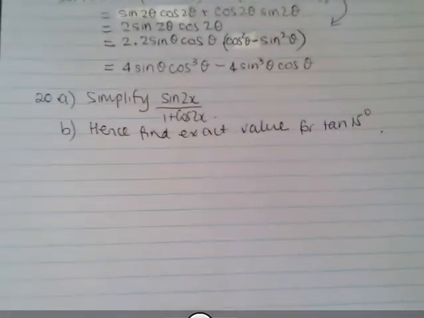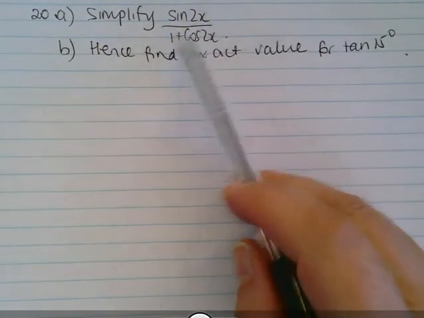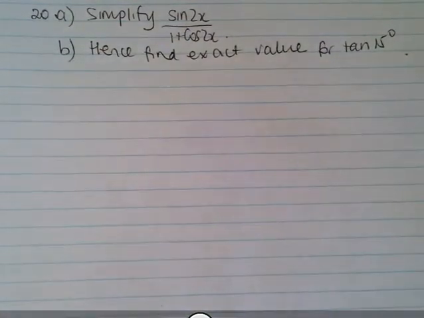For question 20, it says simplify sine of 2x over 1 plus cos 2x, hence find the exact value for tan 15. You know, we can find the exact value for tan 15 using sums and differences. Do you remember that? Tan of 15 would be tan of 45 minus 30 in brackets, or tan of 60 minus 45.